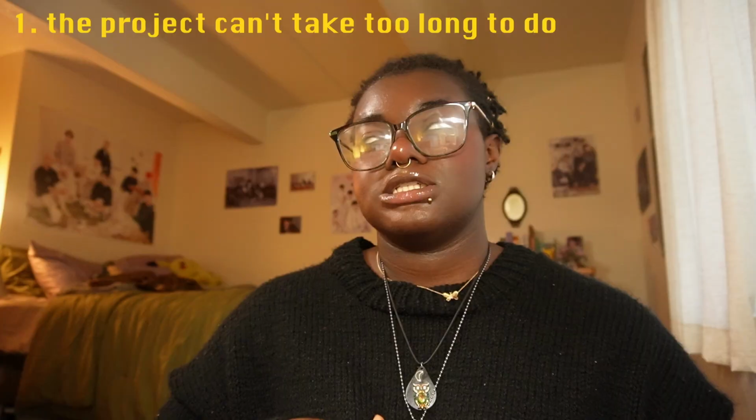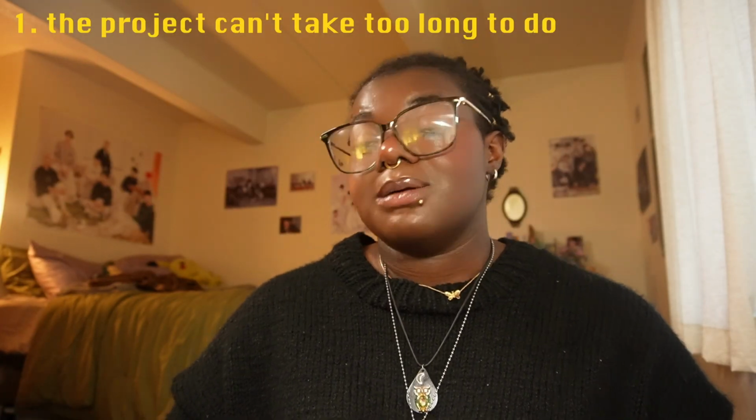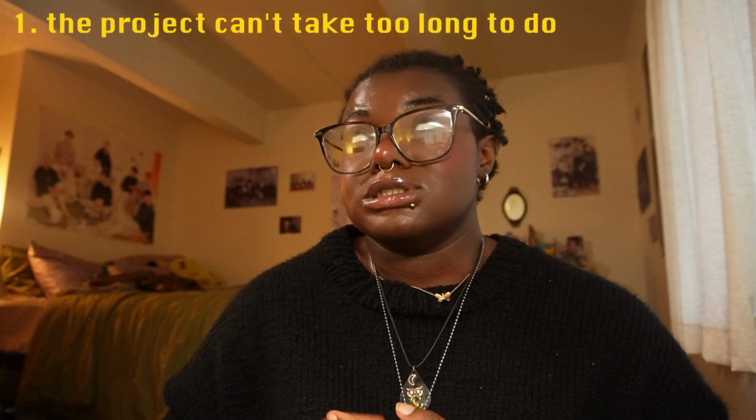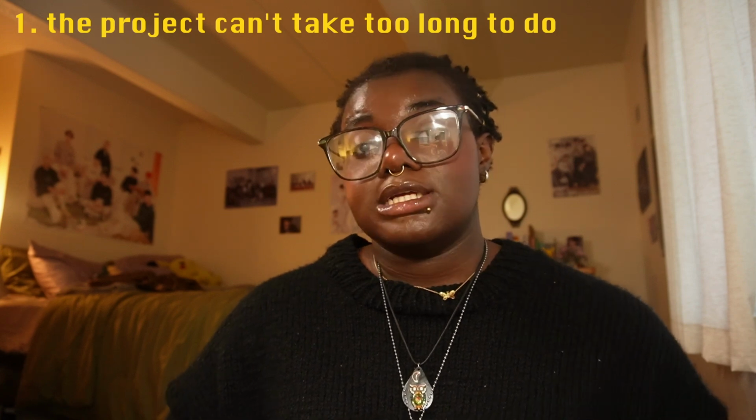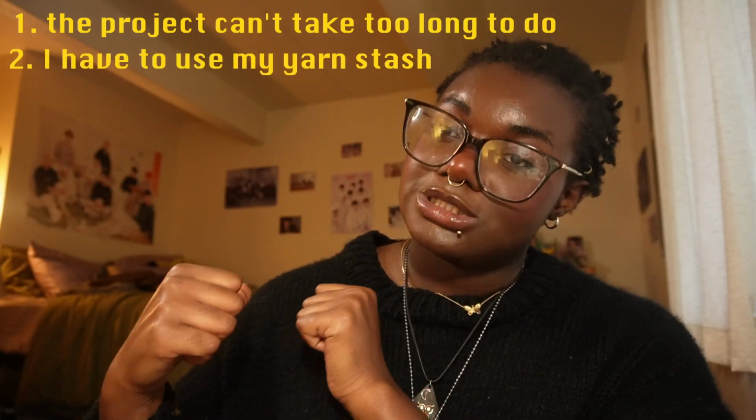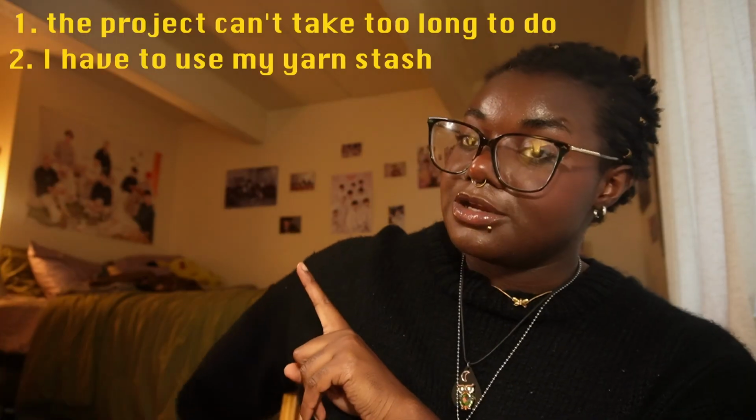So that means we have to set rules for this. Firstly, I'm not gonna do a project that takes too long, simply because I'm not gonna do it. It's as simple as that. And two, I have to use the yarn that I already have. That's down there and that thing down there. Those are the only two rules.